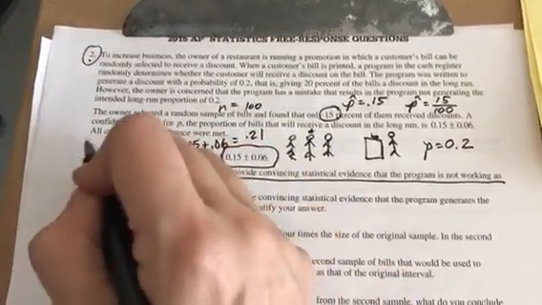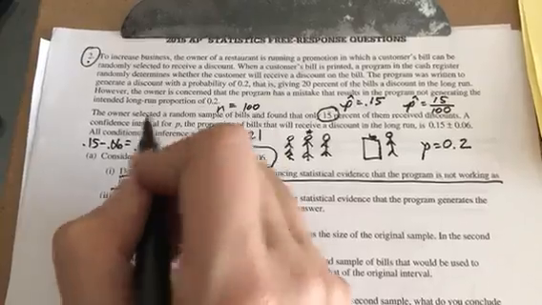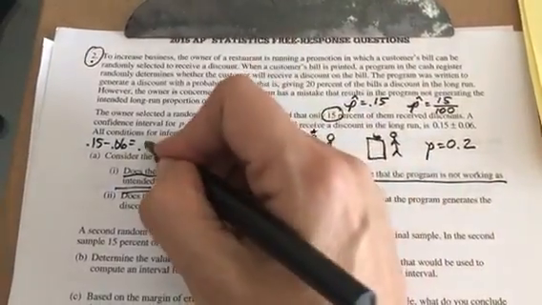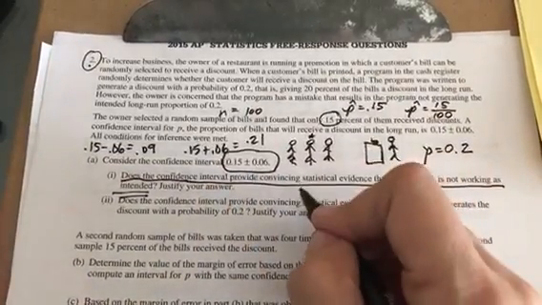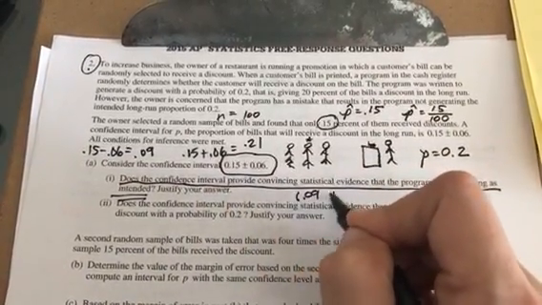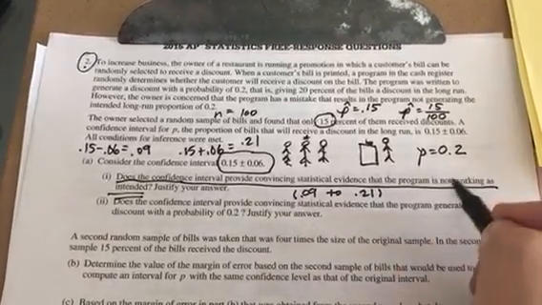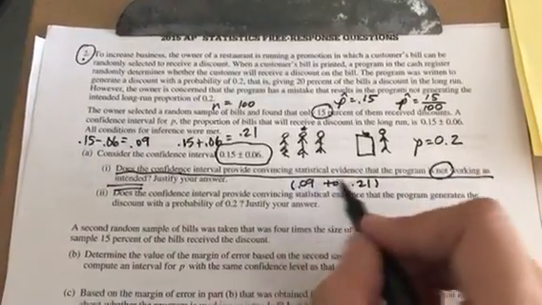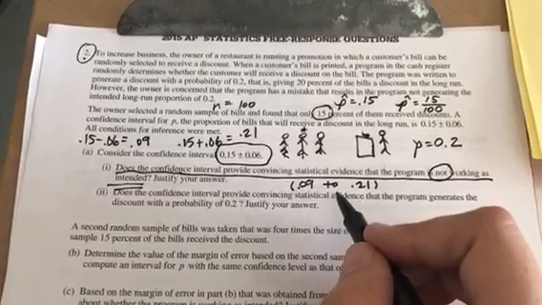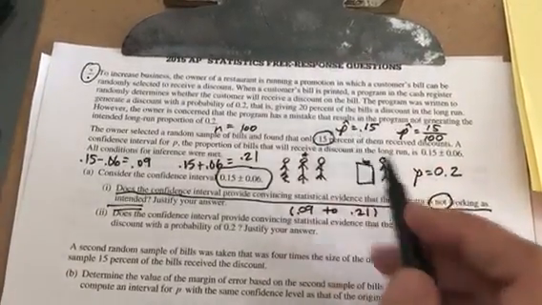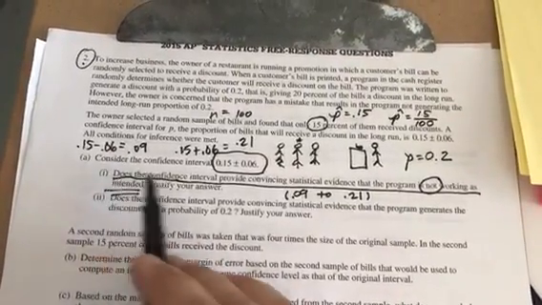And 15 minus 6% would be 9%. So that's our interval. Does this confidence interval provide statistical evidence that the program is not working? Well, the problem is, notice 0.2 does fit in there, and that's ultimately, based on his study, what we're looking for. So we need to restate the question here.